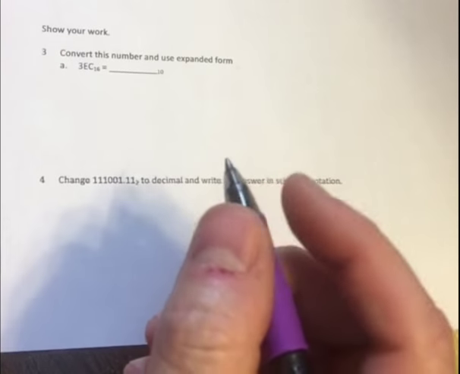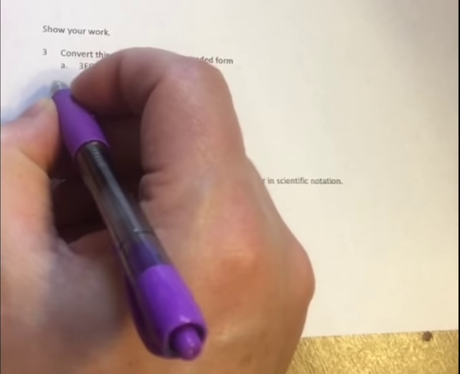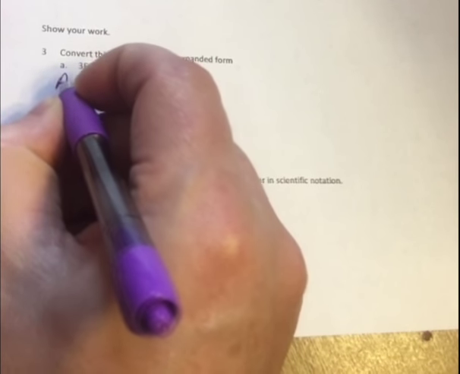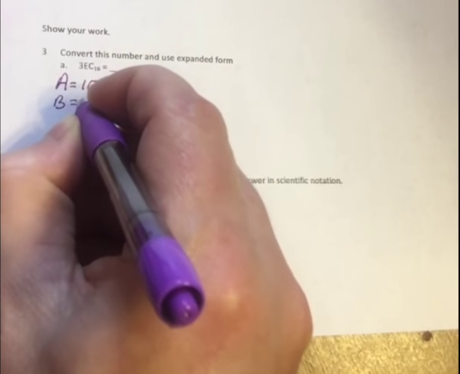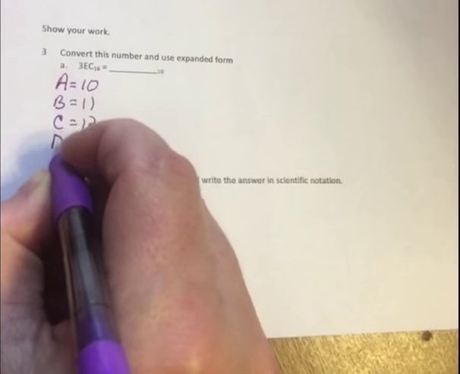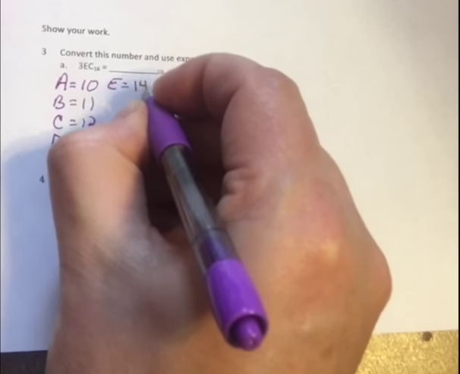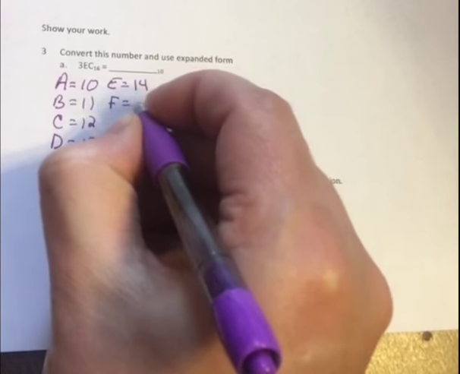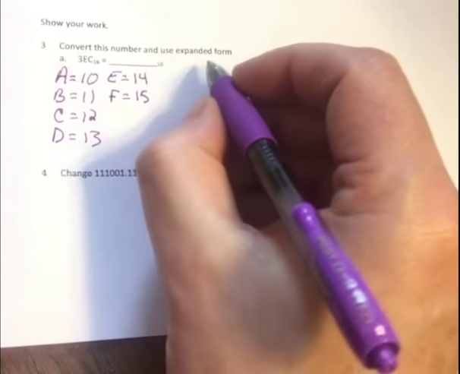Since it's base 16, we can write down some of the face values to help us remember. 1 through 9 is just 1 through 9, but then the face value of A is 10, B is 11, C is 12, D is 13, E is 14, F is 15. So let's take a look at this problem.